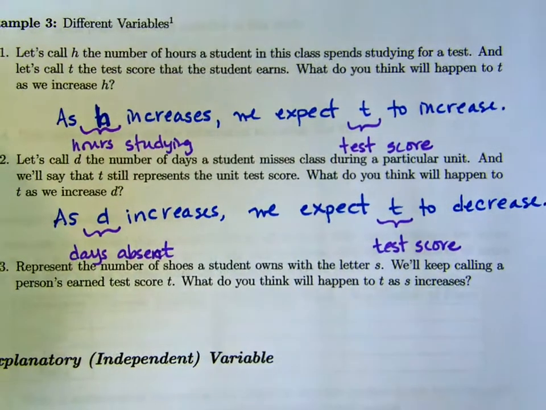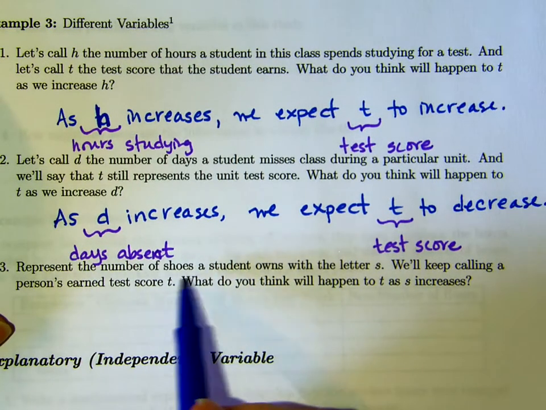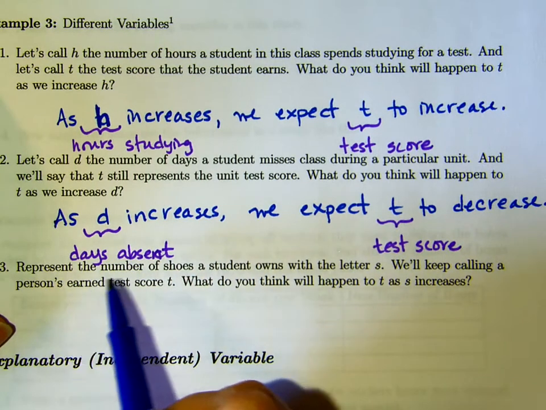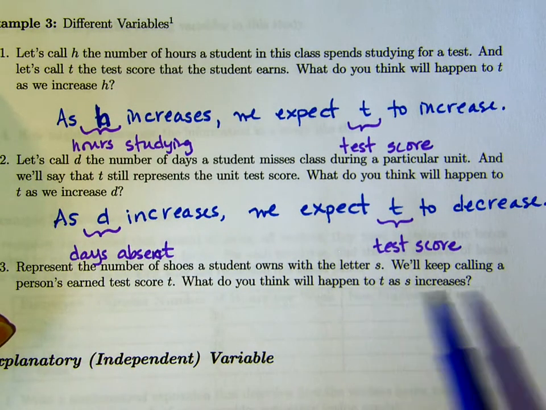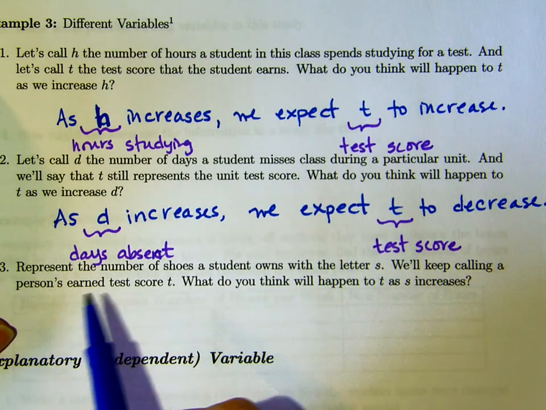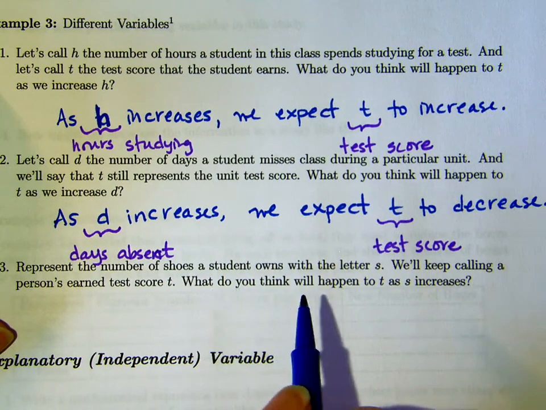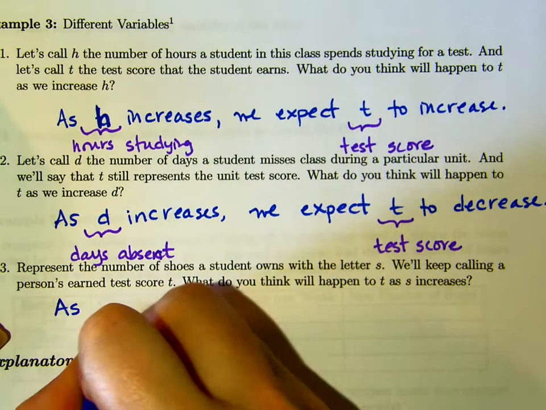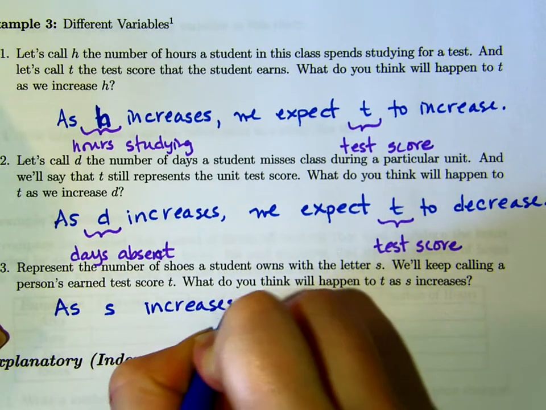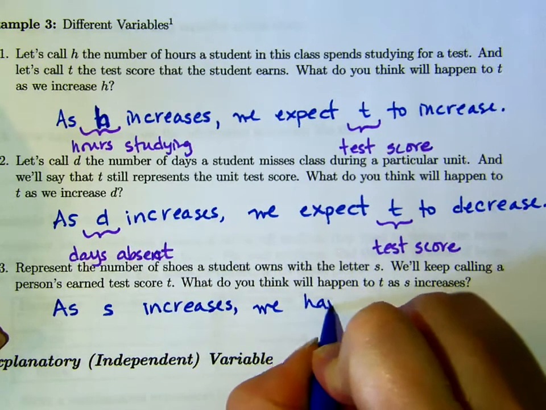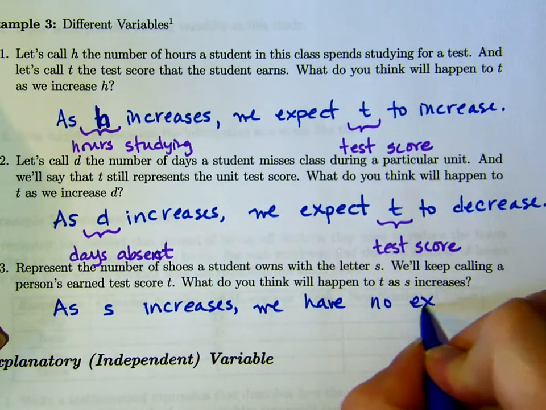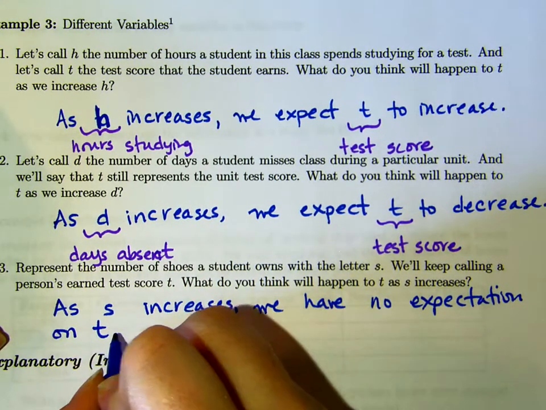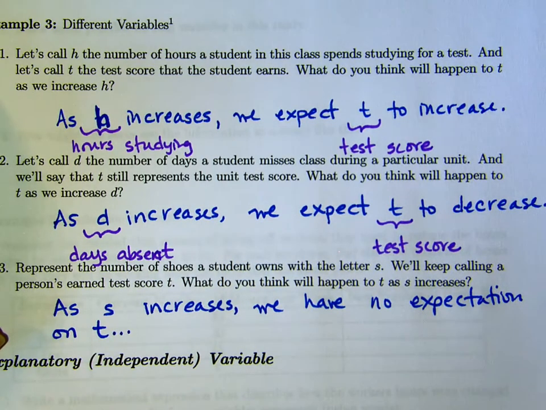Okay, let's look at number 3. Number of shoes. Here's a letter S. Represent the number of shoes a student owns with the letter S. And we'll keep calling the person's test score T. What do you think will happen to T as S increases? As S increases, we have no expectation on T. It's questionable, I would say.